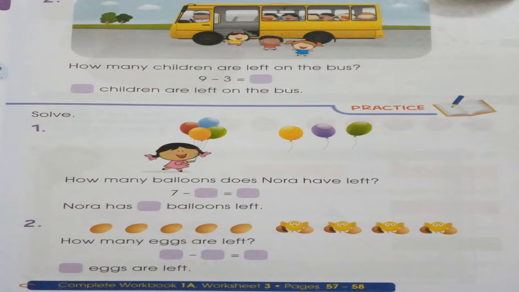Let's count. 1, 2, 3, 4, 5, 6. Yes, 6 students are inside the bus. So 6 children are left over there. Okay, so 9 is the total number of children, minus 3. We subtracted 3 because they are not inside the bus, so we have to subtract them. 3 were outside, so 6 students are left in the bus. Okay, so dash children are left on the bus. How many? 6. Yes, your answer is right.